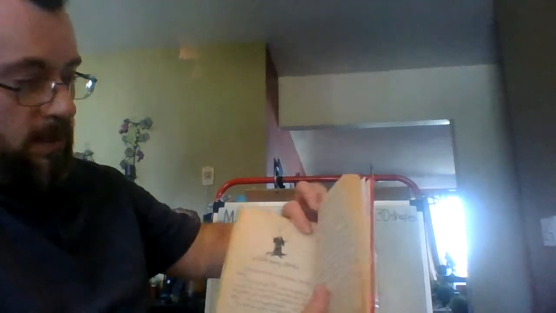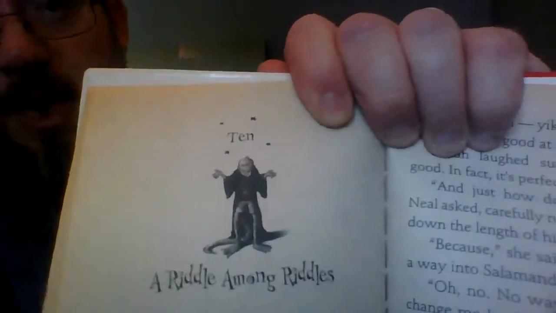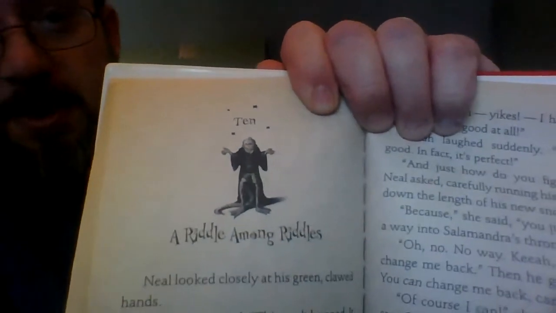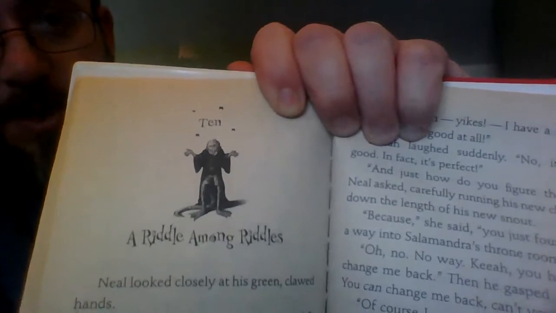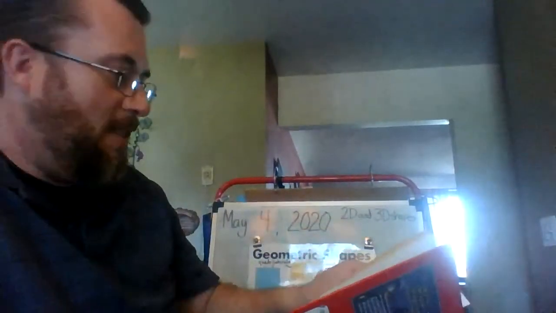Chapter 10 is titled A Riddle Among Riddles. And as you can see, the little picture, I have a feeling that's what Neil looks like now, changed into a goblin. We'll have to see what happens with that the next time we read, and whether Galen and Max are able to stop the machine from working.